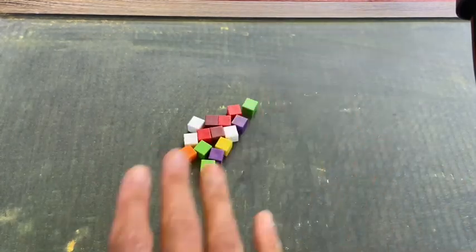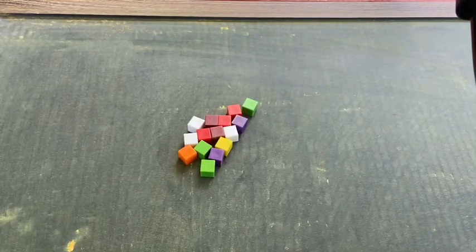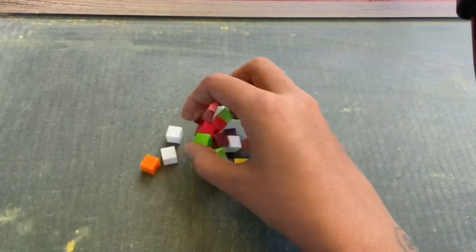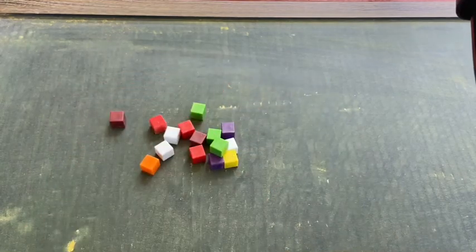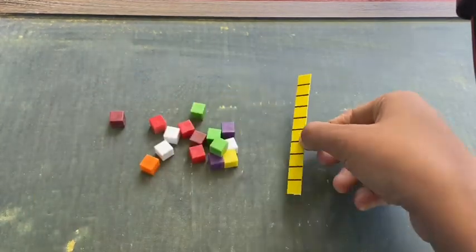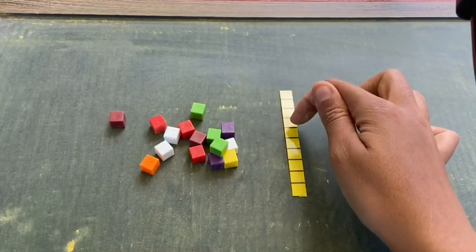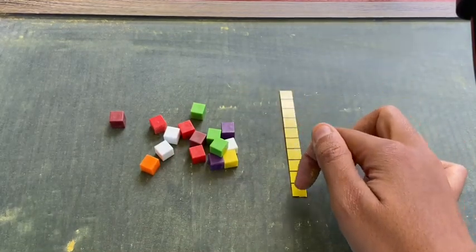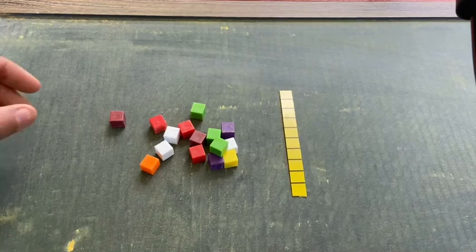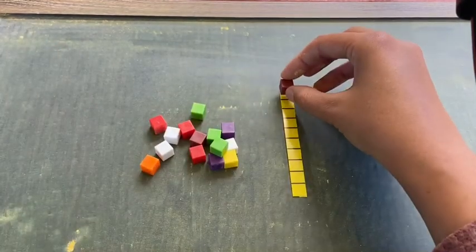15 1s. Now, when we're trying to be efficient in the way that we look at numbers, we realize that sure, there are 15 1s here, but we can pull apart a 10. There are 1, 2, 3, 4, 5, 6, 7, 8, 9, 10 1s in a 10. Let's see if that's true.